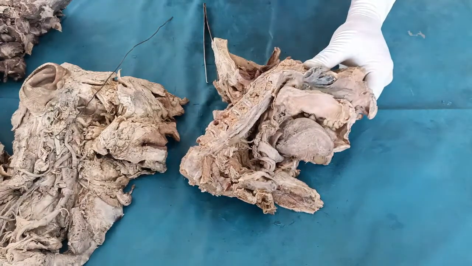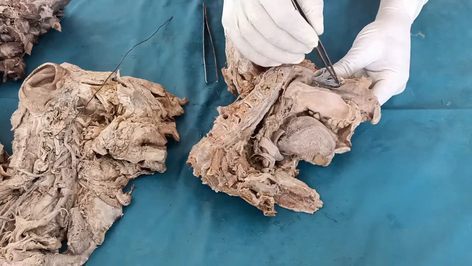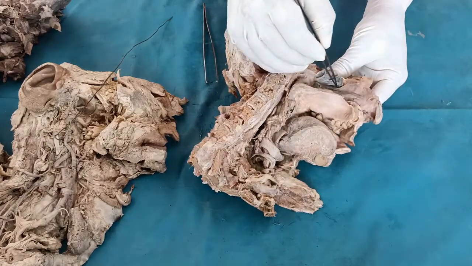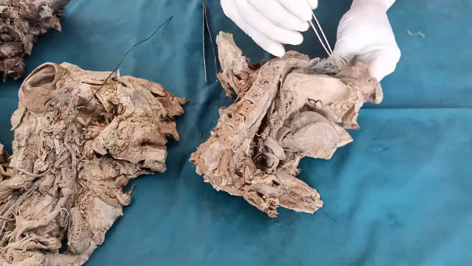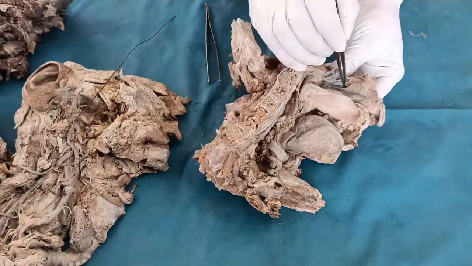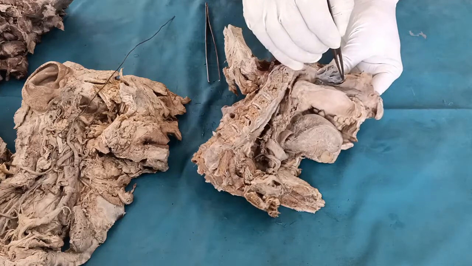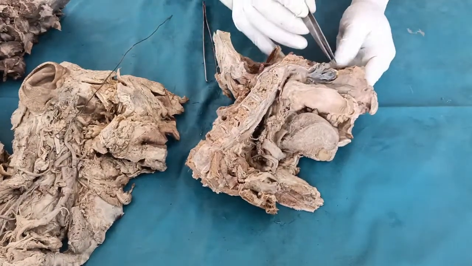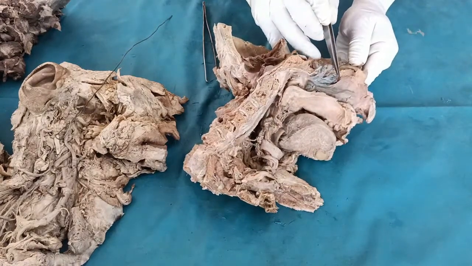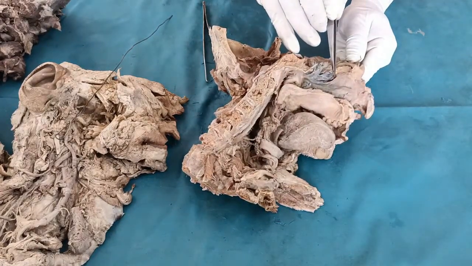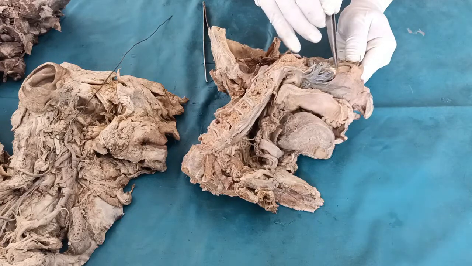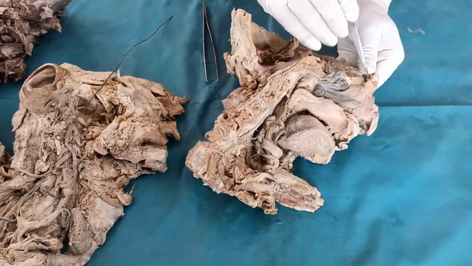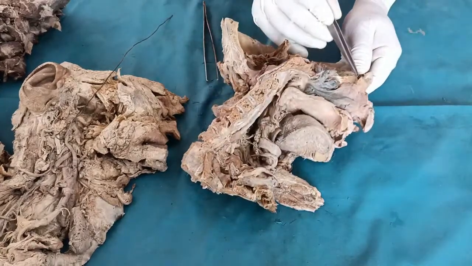Below this bulla ethmoidalis, you can see the semilunar or half moon shaped hiatus. This is the hiatus semilunaris. This hiatus semilunaris is half moon shaped. And if you see anterior to the hiatus semilunaris, there will be the infundibulum. That infundibulum will be connected with the frontal air sinus. See, this is the frontal air sinus here. This is the frontal bone. Within the frontal bone, there will be the frontal air sinus.